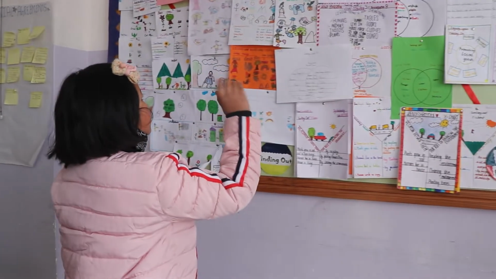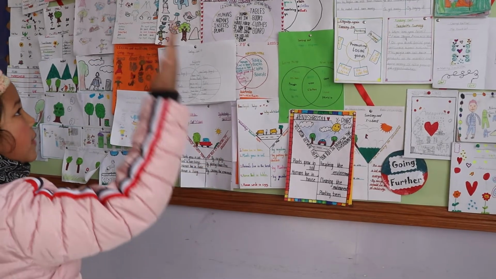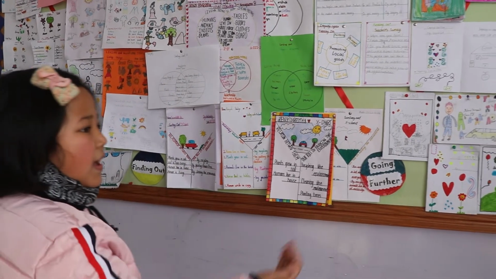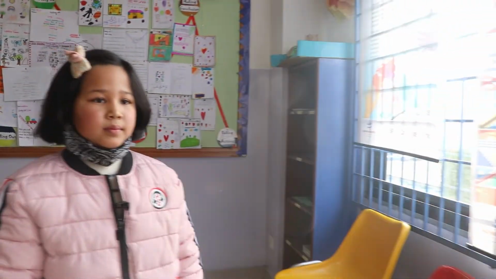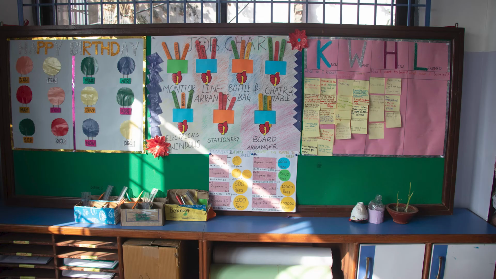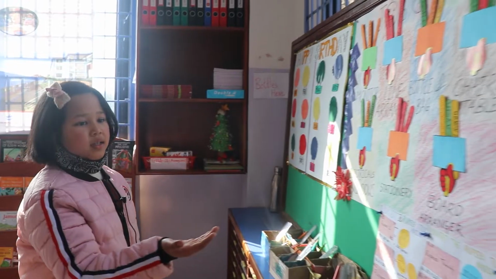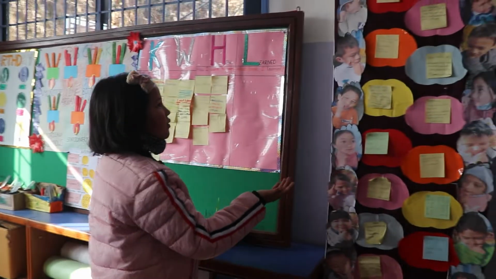Here's the inquiry cycle board. They are tuning in, finding out, sorting out, going further, making conclusion, and taking action. Over here is the mini library. Here is the birthday chart. And here is the job chart. Here is the KWHL chart. And this is the wonder wall.